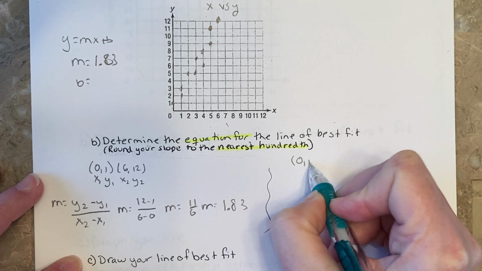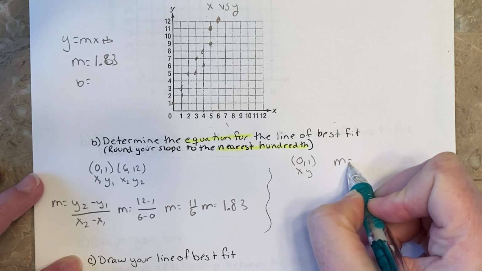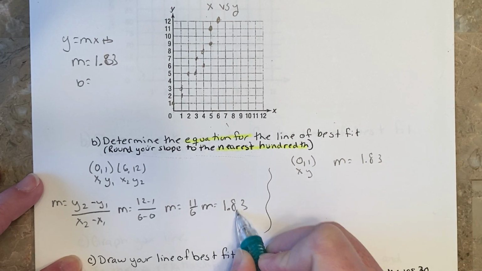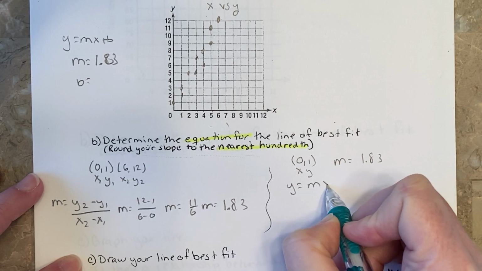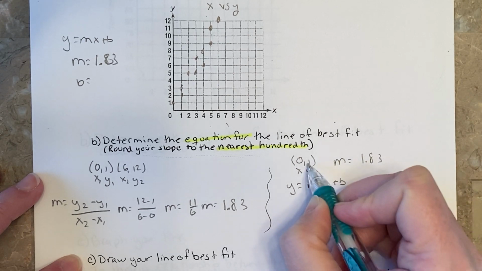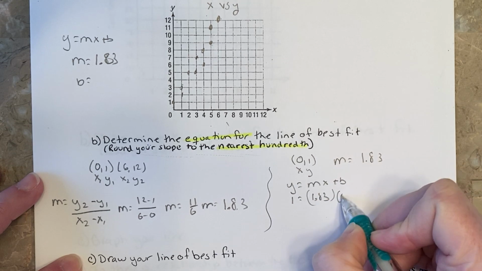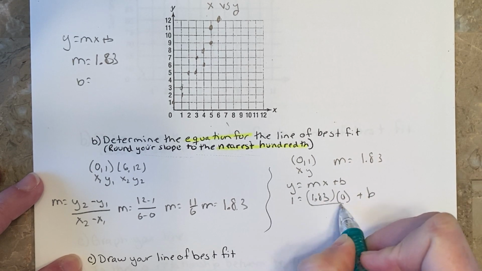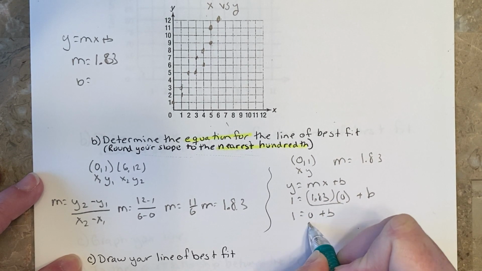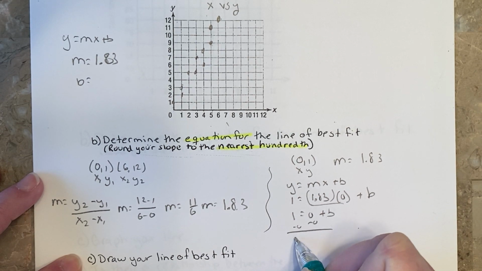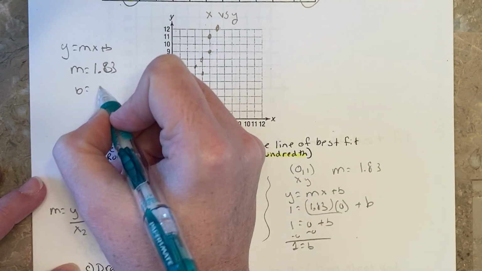To be consistent, we're always going to use our first point and our slope from right here. So we always plug into y equals mx plus b. Y is 1, m is 1.83, and x is 0. So again, we're going to multiply, subtract, and we get 1 for b.